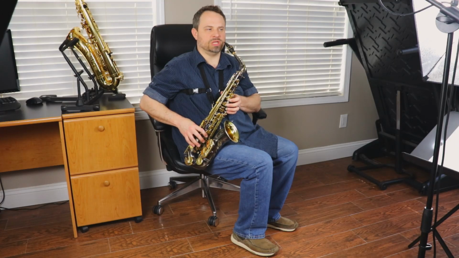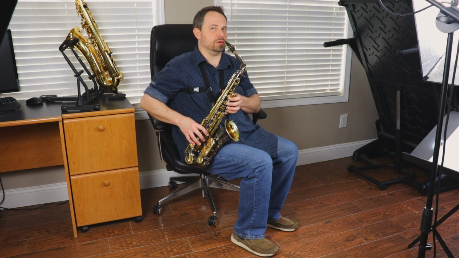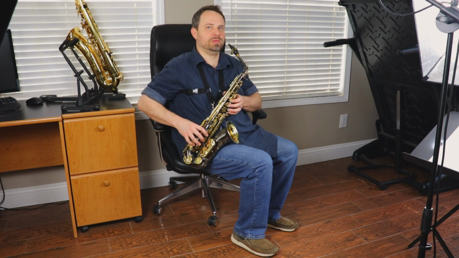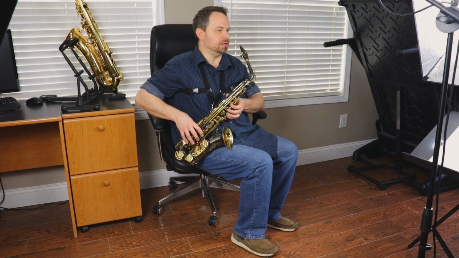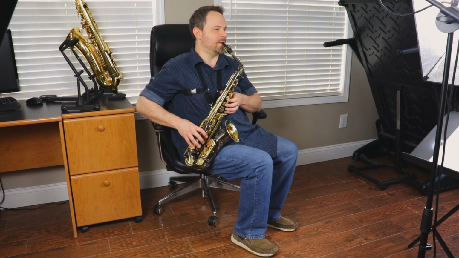Now I'm going to demonstrate the third line, measure 13, from the full body shot here, so you can see exactly how I'm playing. I'm pivoting the neck strap. The reed rests right on my bottom lip here. Okay, measure 13, 1, 2, ready?